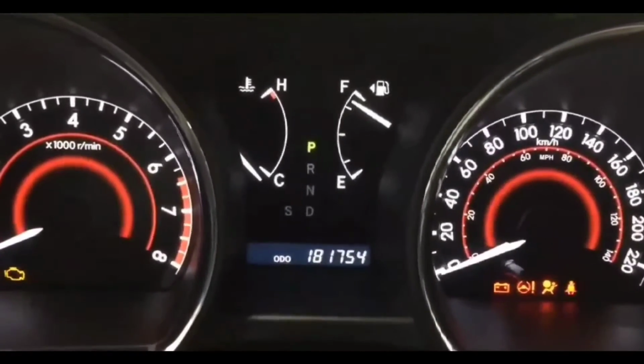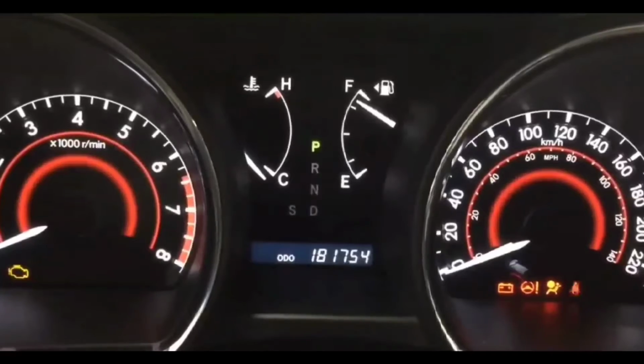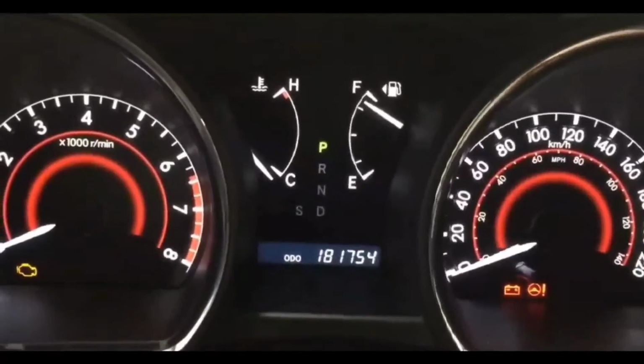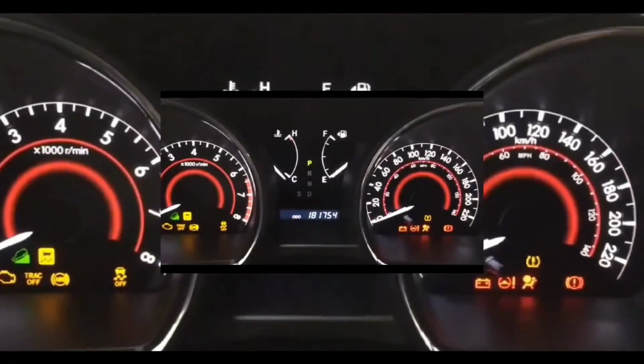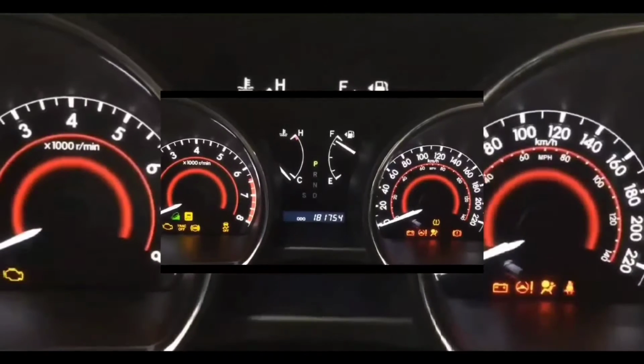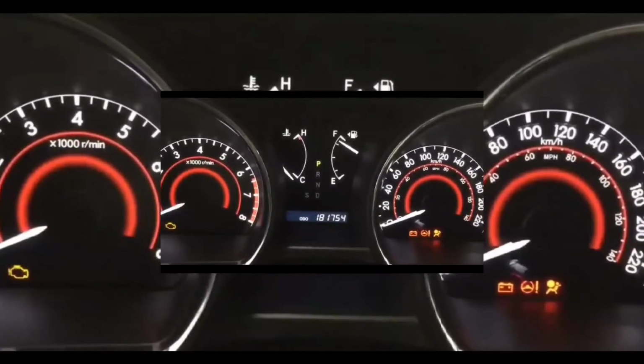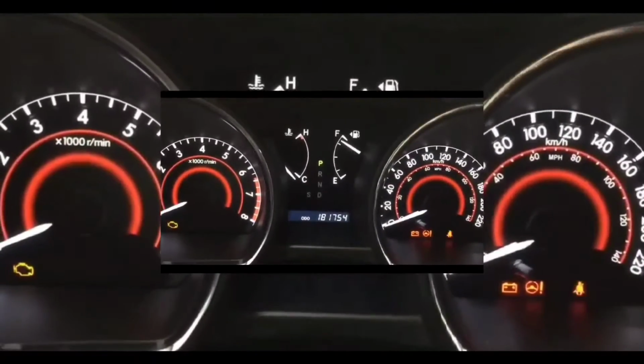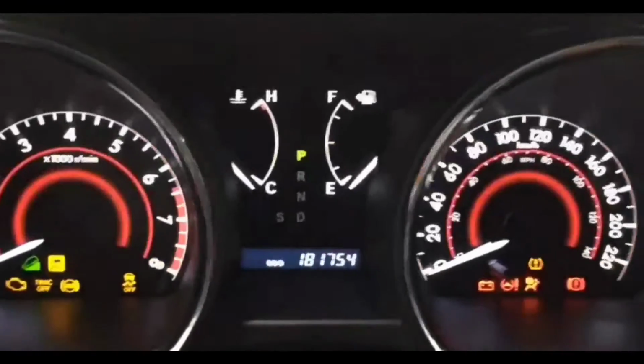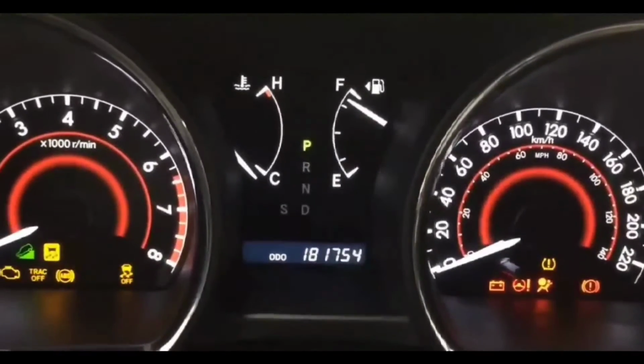You might have maybe a mass airflow sensor issue, but to be honest with you, if you do have a mass airflow sensor issue, you would probably get a code with this code. It's probably an easy fix for you if that's the case.